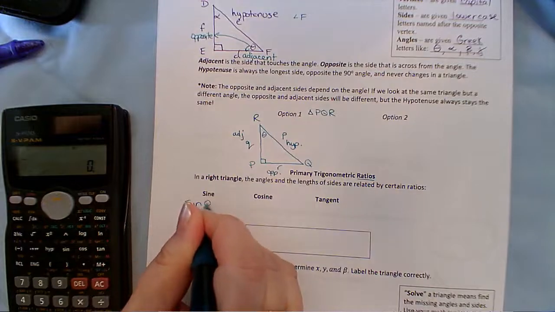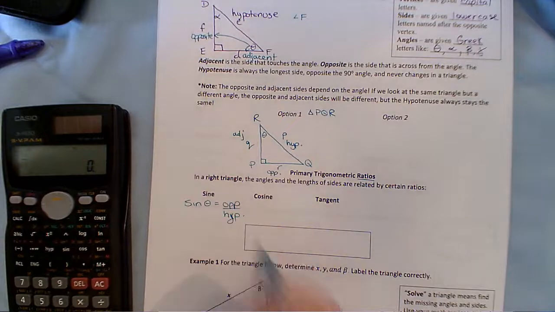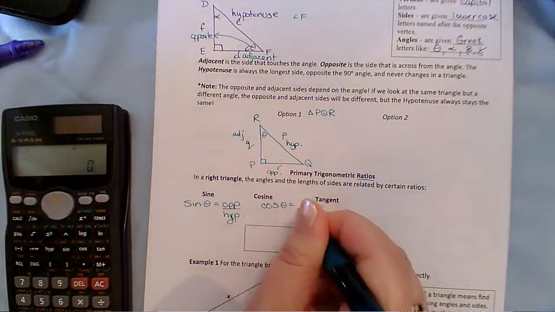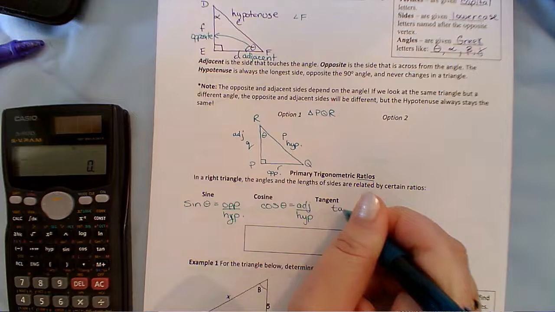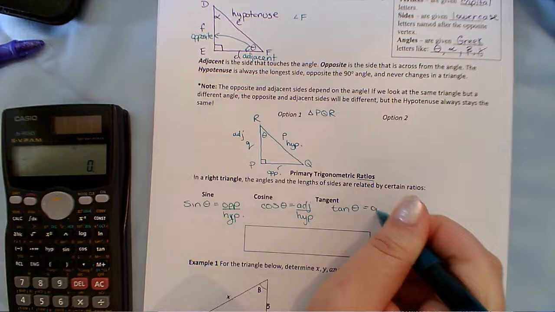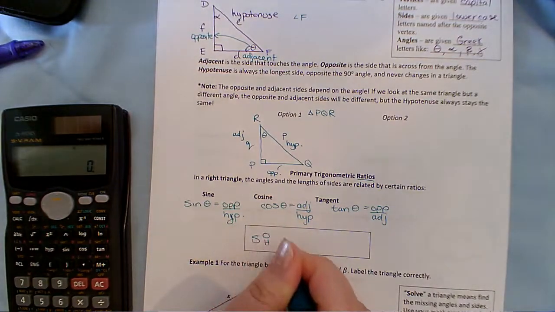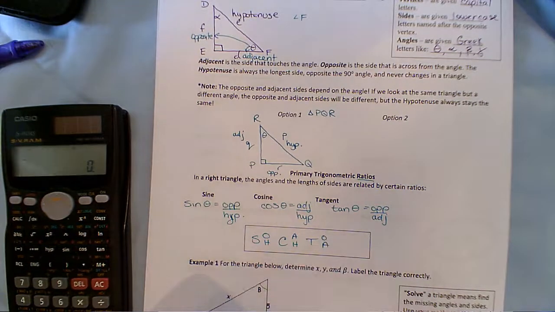So, better known as sine theta, is opposite over hypotenuse. Cosine theta, or short form cos theta, is adjacent over hypotenuse. And tangent, or tan theta, better known as slope, tan theta is opposite over the adjacent. And again, you might have remembered the mnemonic SOHCAHTOA in order to help you memorize these three primary trig ratio formulas.